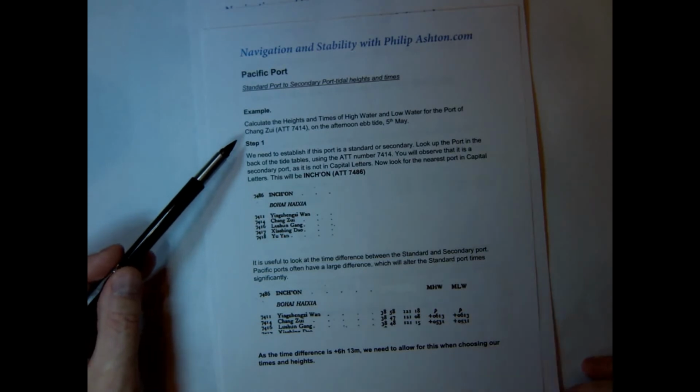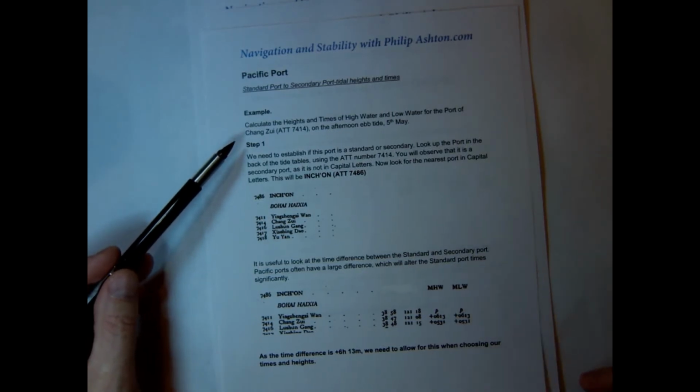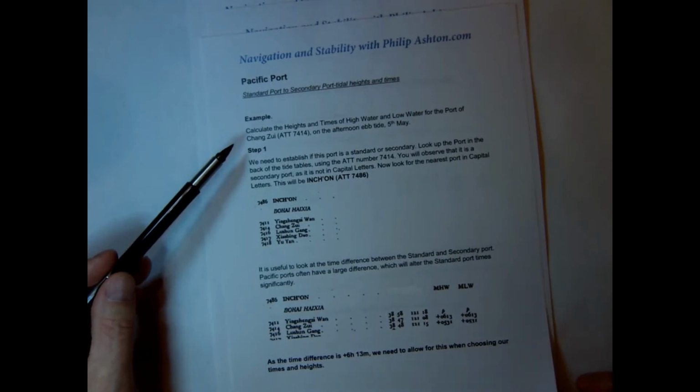Our problem is looking at the afternoon ebb tide on the 5th of May, so that's something to take into account when we're looking to choose our times and heights. So just looking at the day on the 5th of May for Incheon, we can see that 0704 and 1323 will be the times that we will use, because once we've applied the time correction to those for Changzhou, that will take us into an afternoon ebb tide. Okay, so when you look on the day for Incheon, it's not strictly true to say it's just those times. We must apply our time correction to make sure we get the correct values.